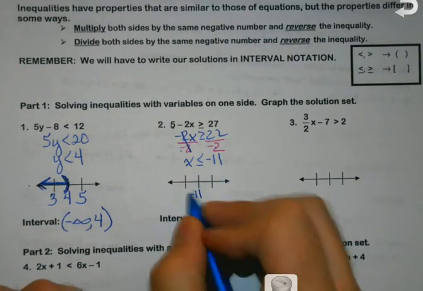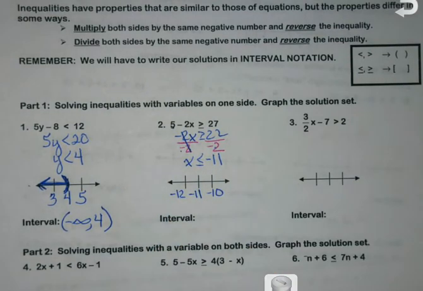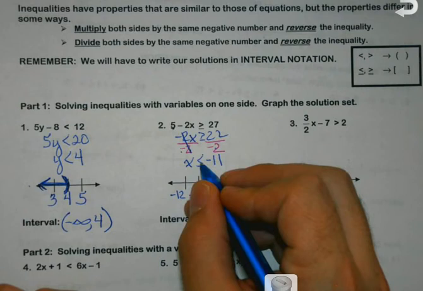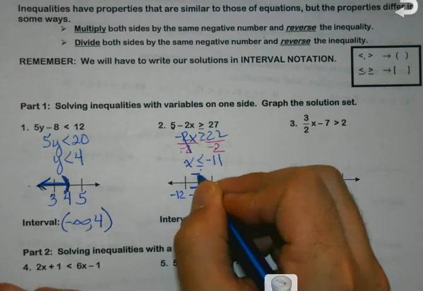And again, when you're using the negative numbers, be careful when you're labeling your number line. We don't want to get sloppy and make it like -10, -11, -12. But otherwise, we're in a pretty similar situation to the last one, except we're going to use a bracket, and we see that it's less than. So there's our bracket.